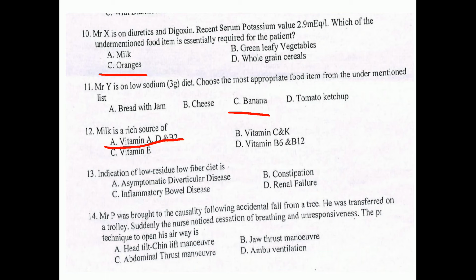Question number 13. Indication of low residue, low fiber diet. Options are asymptomatic diverticular disease, constipation, inflammatory bowel disease, renal failure. The correct answer is option C, that is inflammatory bowel disease.